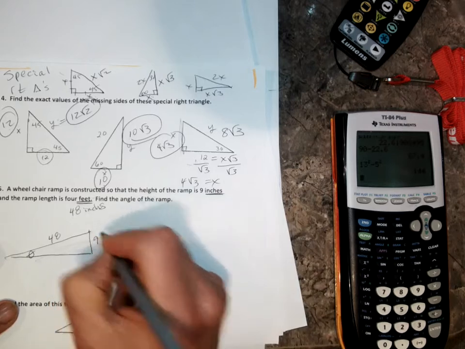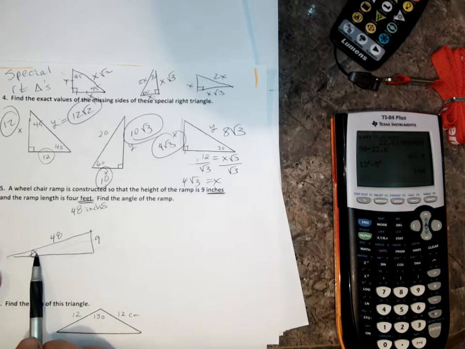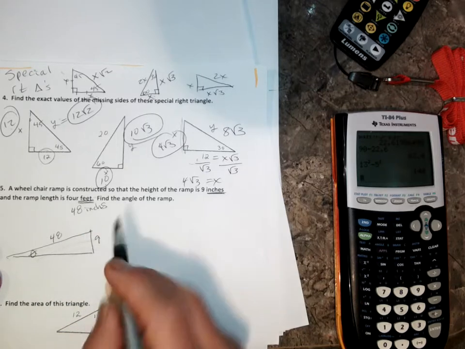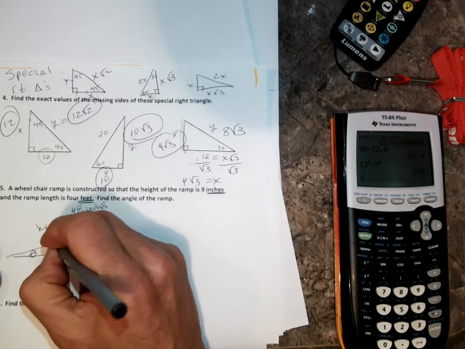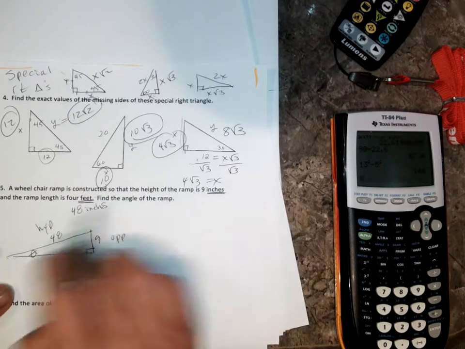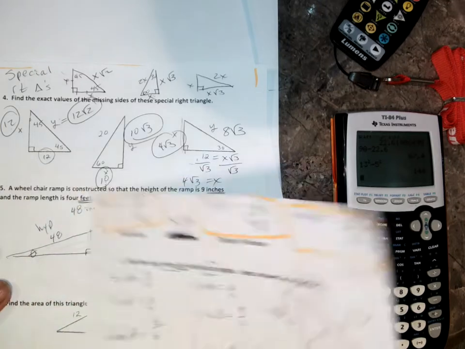This is 9, right? And if I want to find the angle, well, that's my opposite side. That's my hypotenuse. Opposite over hypotenuse is sine.